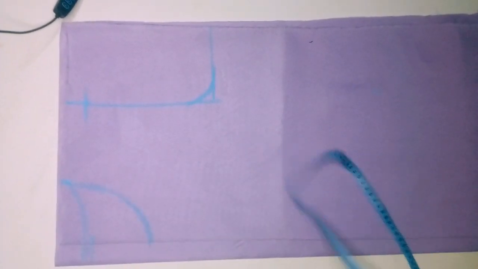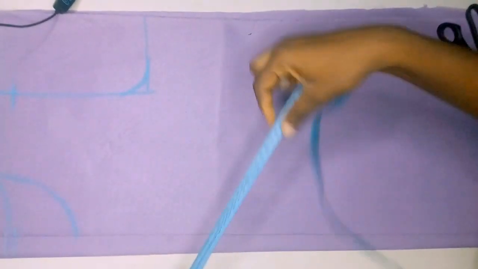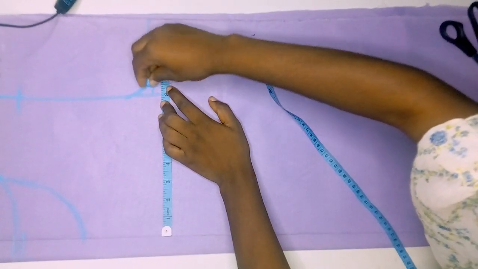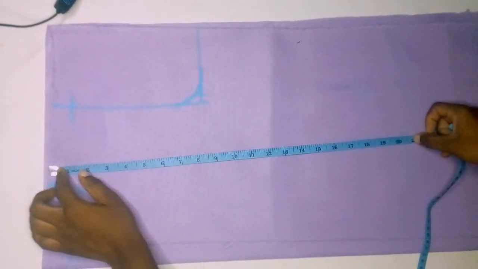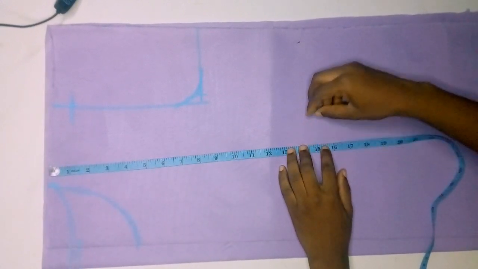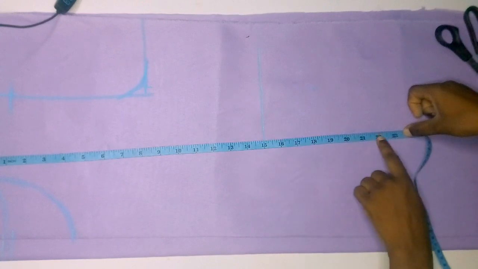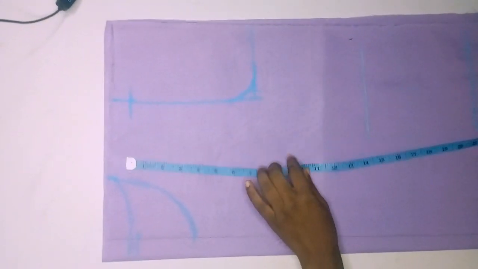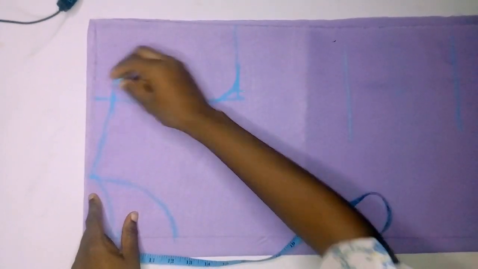The next thing I'm going to do is to mark out my body measurement. While marking out my body measurement for the bust area, I came below my armhole slope and I marked this. And then from my shoulder to my waist, that's the length from the shoulder to the waist, it was 14 inches. And from the shoulder to the hip, it was 23 inches. So the next thing I did was to connect my shoulder slope together, which is really essential.